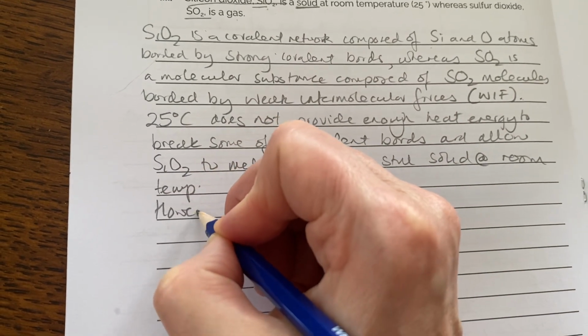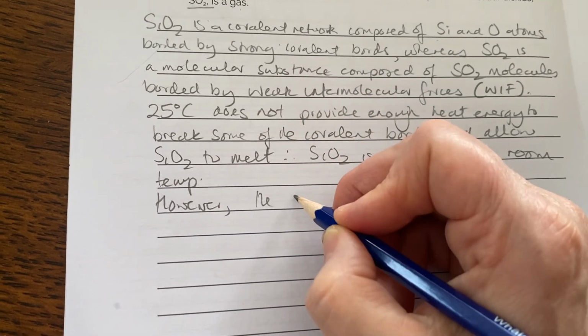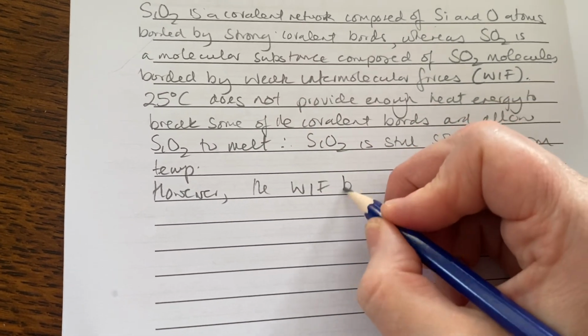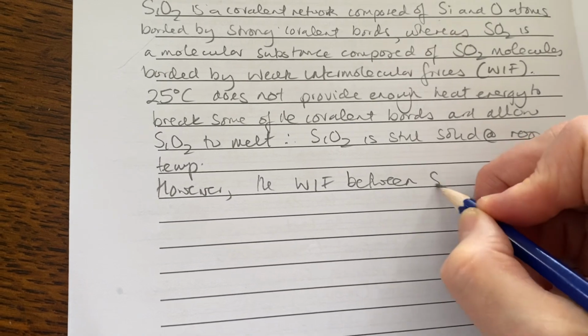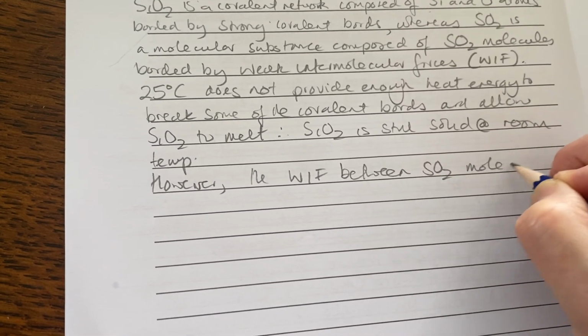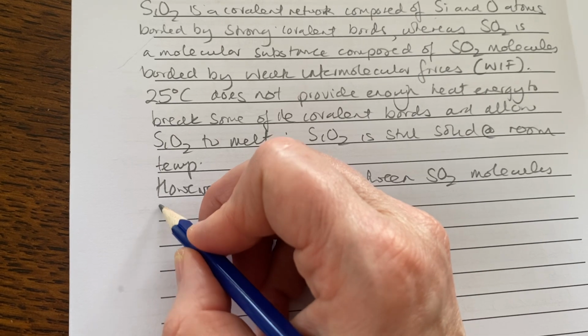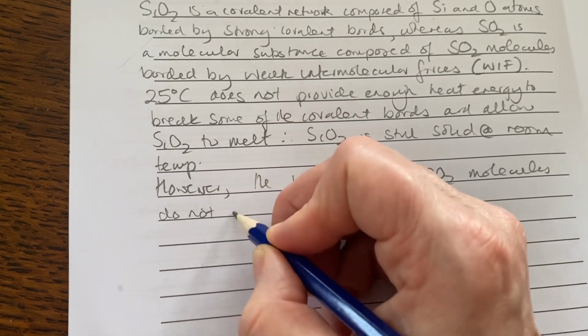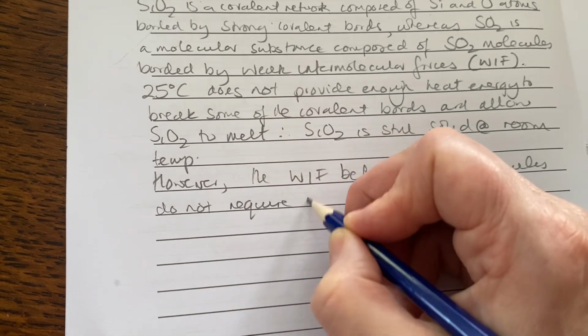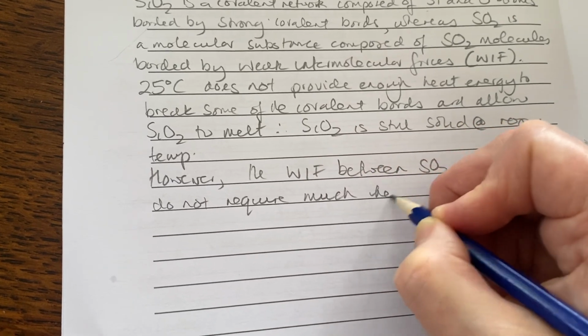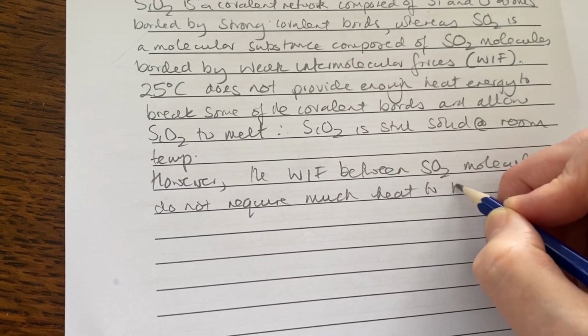However, the weak intermolecular forces between SO2 molecules do not require much heat to break.